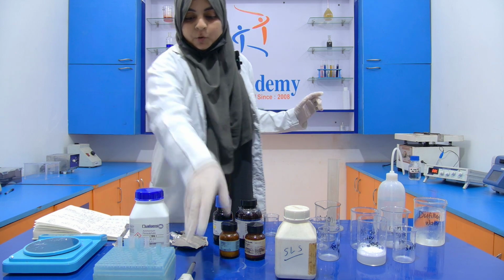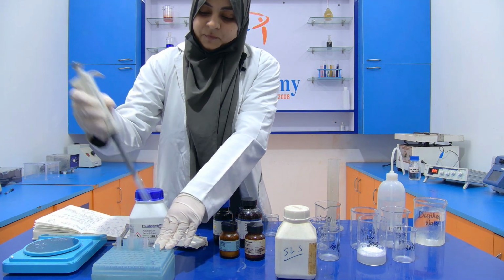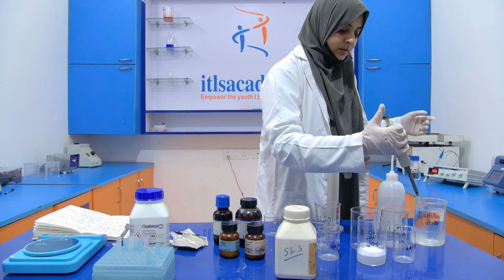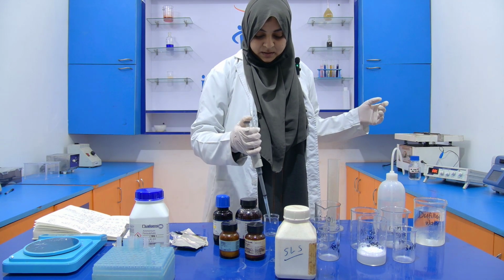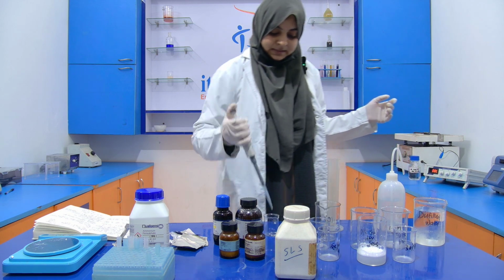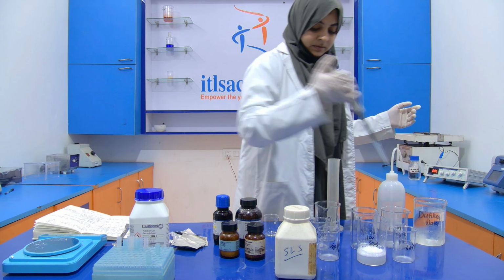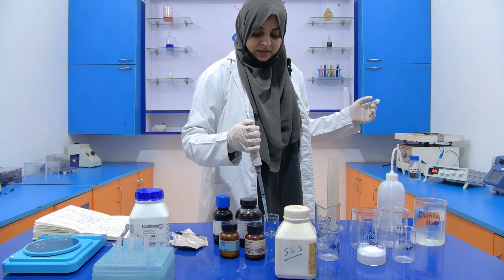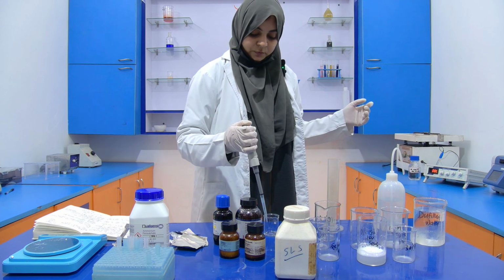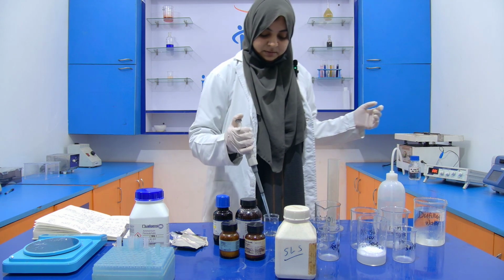So for this we require a micropipette for measuring 5 ml. This is 1 ml. This is 2 ml. 3 ml. 4 ml. 5 ml.